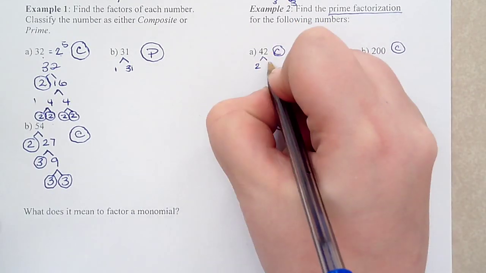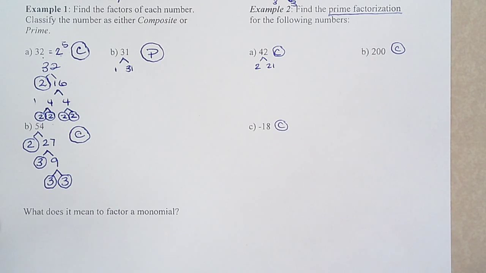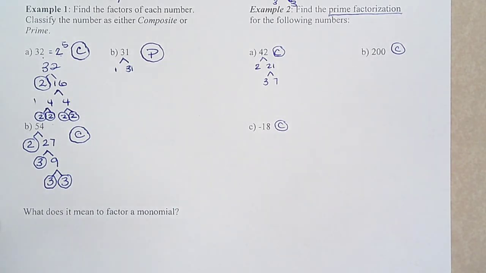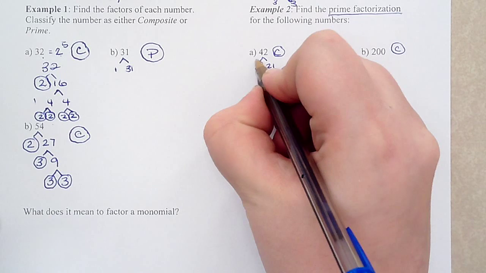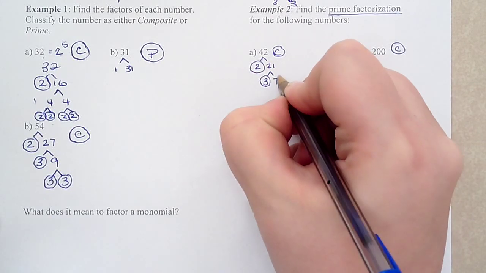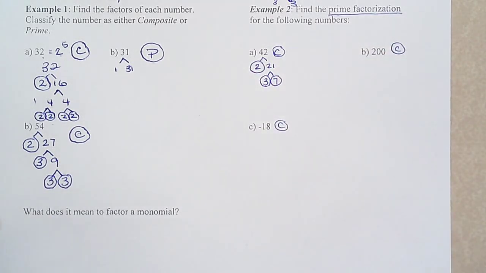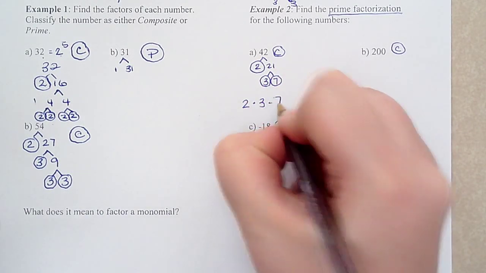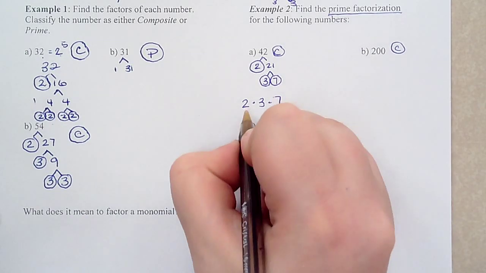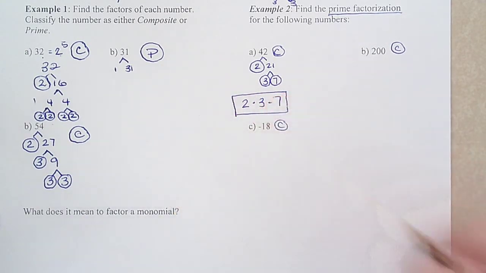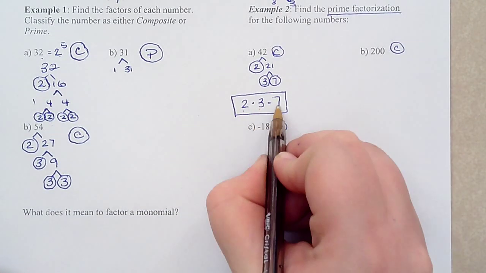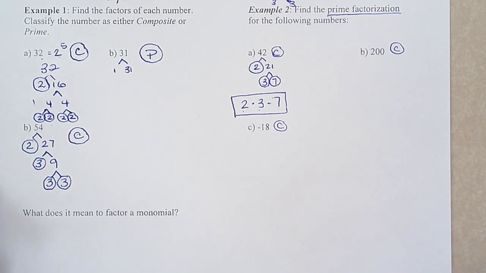42 can be broken down into 2 and 21. 21 can then be broken down into 3 and 7, but we can't break them down any further. So once I've gotten them as small as I possibly can, I'm going to take each of these numbers and line them up. 2 times 3 times 7. This is the prime factorization for the number 42 because it is the prime pieces of that number.